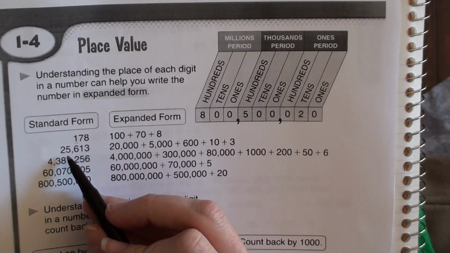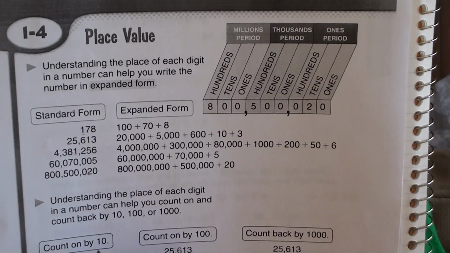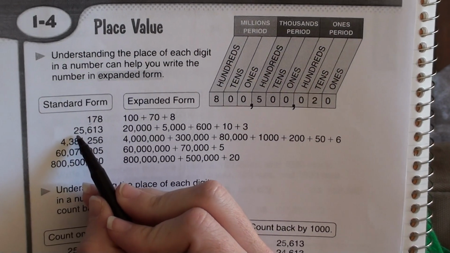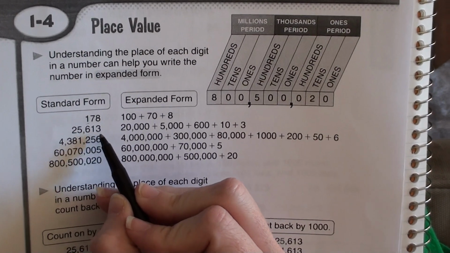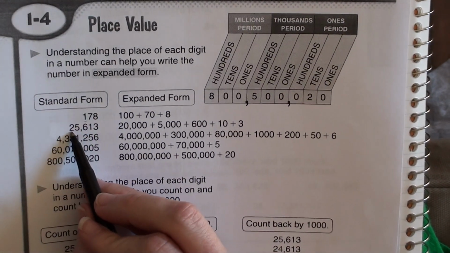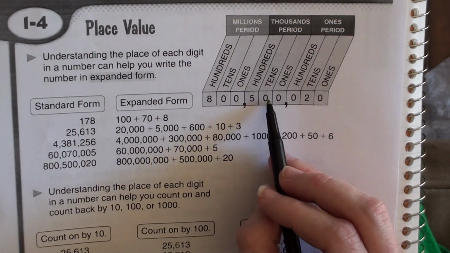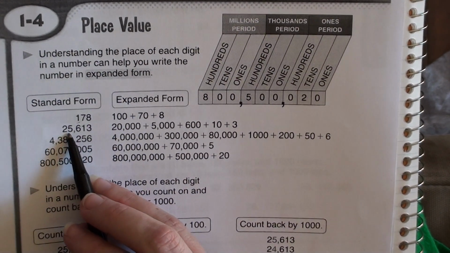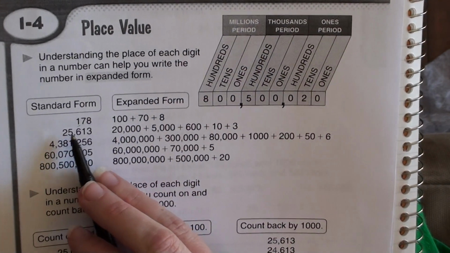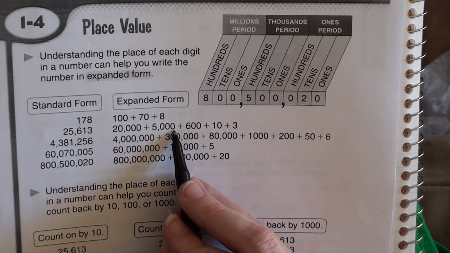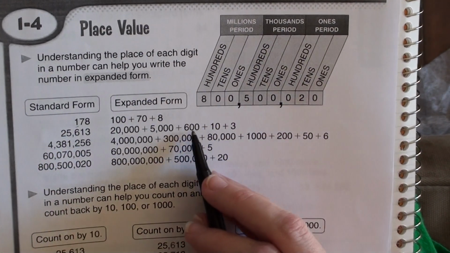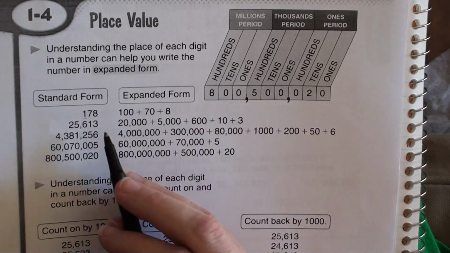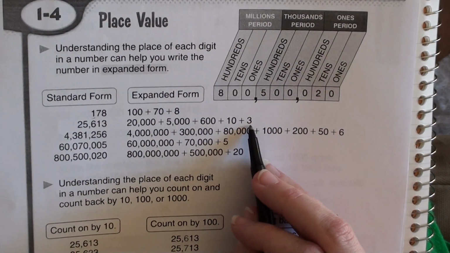And that is true for every single place value. The bigger we go, we just have bigger numbers. So here we have 25,613. Well, that 2 is in the 10,000s period, so it is worth 20,000. The 5 is in the thousands place value, so it is worth 5,000. The 6 is in the hundreds, so it's worth 600. The 1 is in the tens, so it's worth 10. And 3 in the ones, so it's worth 3.